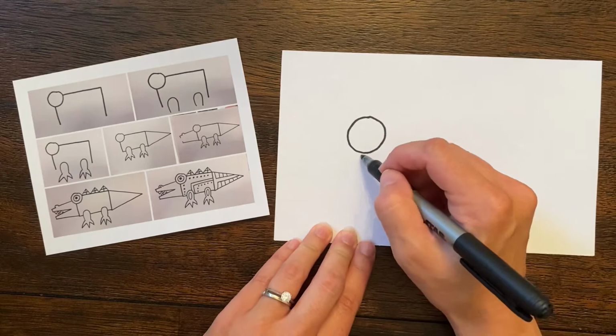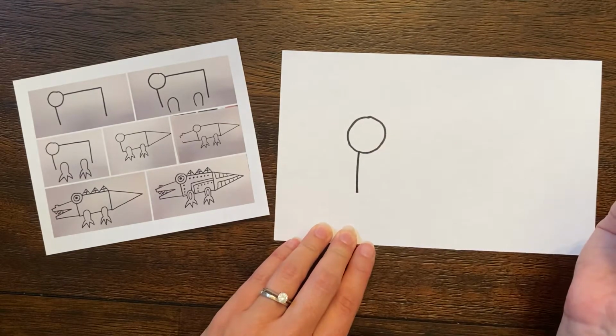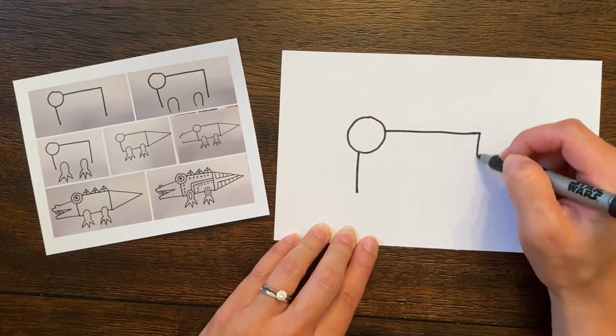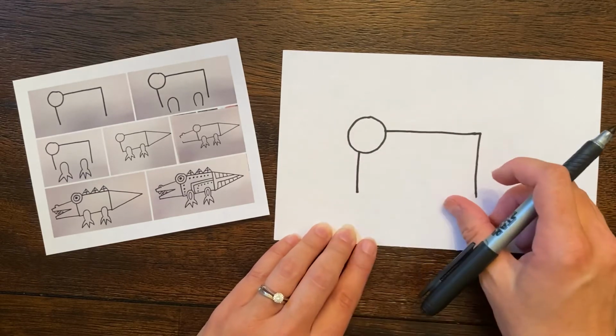Then I'm going to start in the middle of this circle on the bottom and make a line going straight down. Then I'm going to start in the middle up here and I'm going to go over and down. But I've still left room for a big tail and a big snout, right?